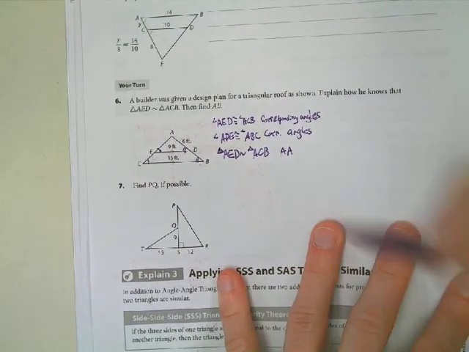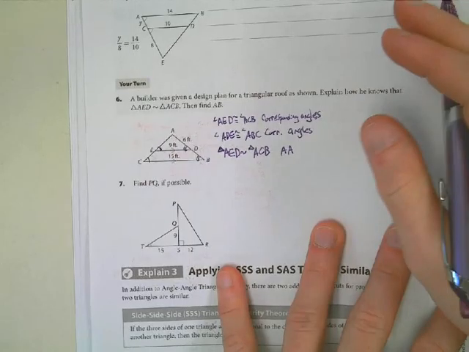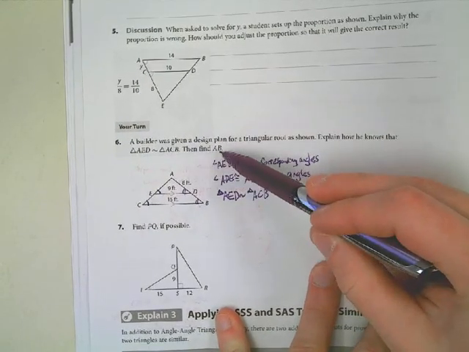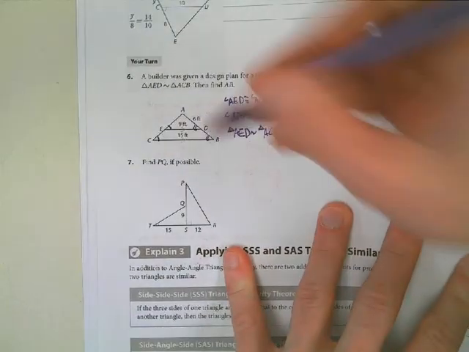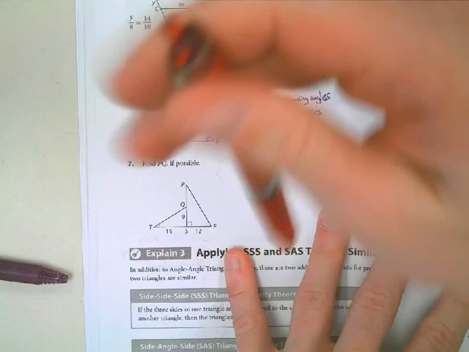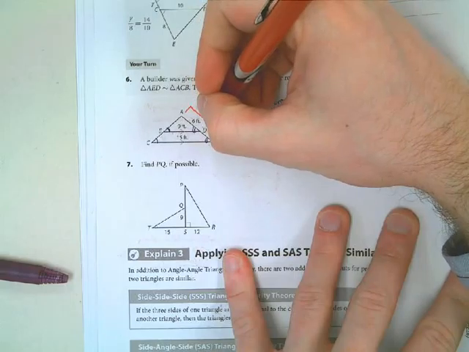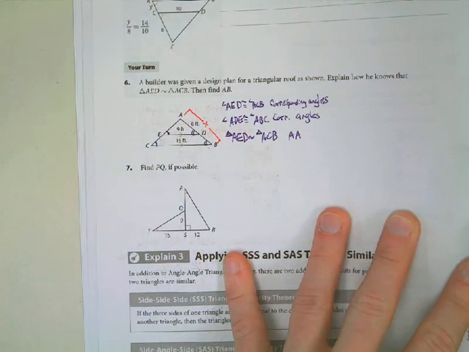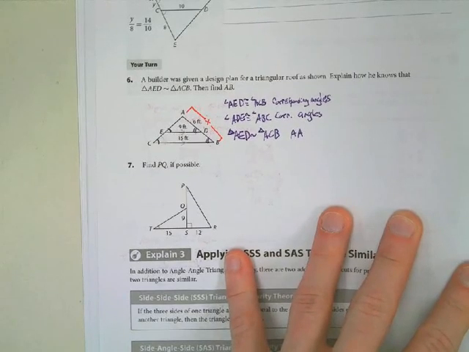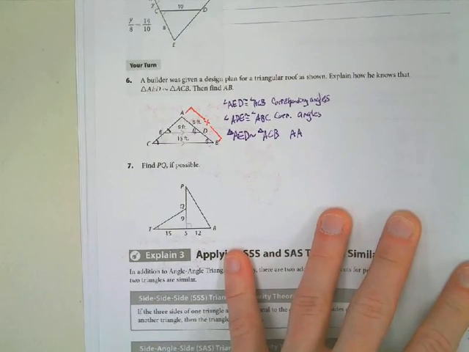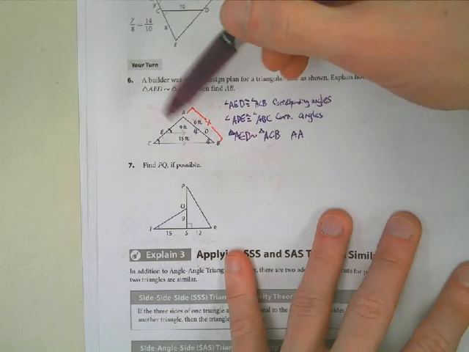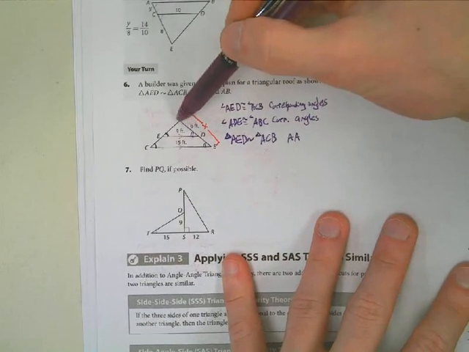Now, we're not done yet because now that we've shown the two triangles are similar, we need to find the measure of AB. All right, so AB, that is from here to there, right? So now what is the proportion that we can set up here? Let's go to someone we haven't heard from yet. Wolfgang. Okay, so Wolfgang, this X, this full side here, what does it correspond to in the smaller triangle?